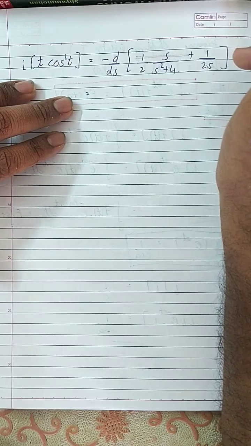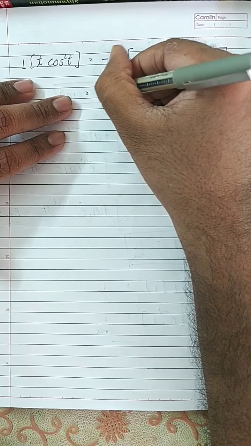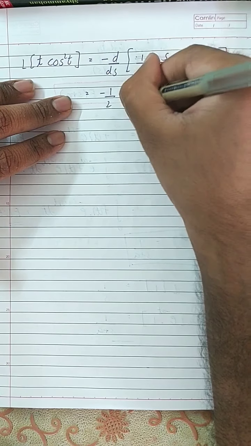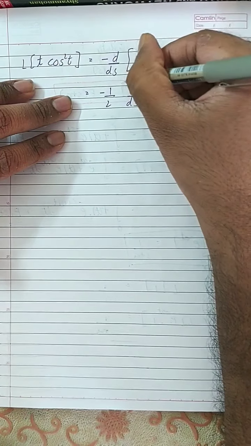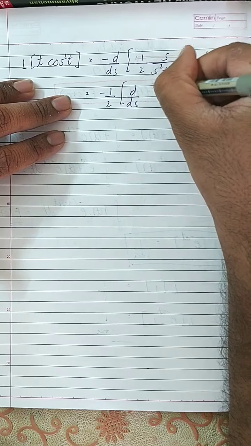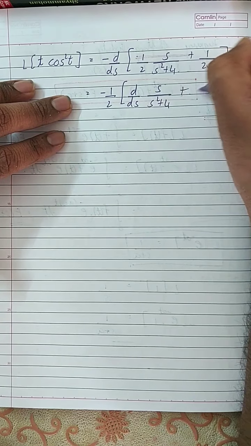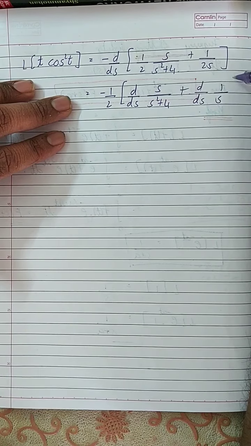I can take 1 by 2 common from both terms. So this will become minus 1 by 2 into d by ds of s by (s square plus 4) plus d by ds of 1 by s.